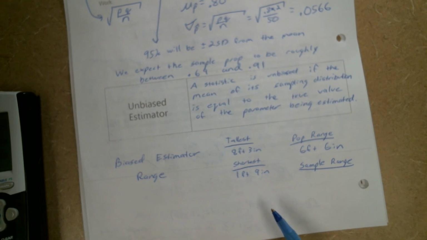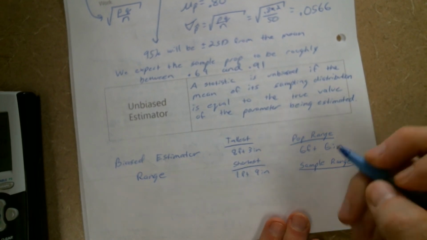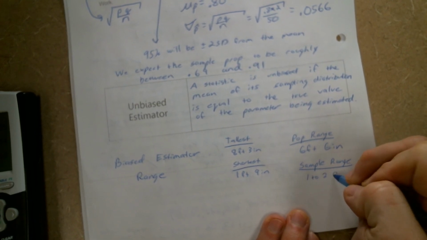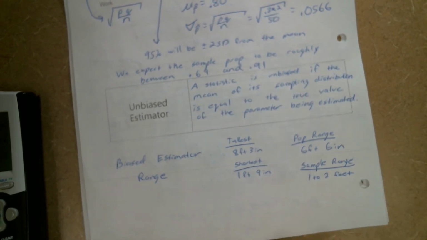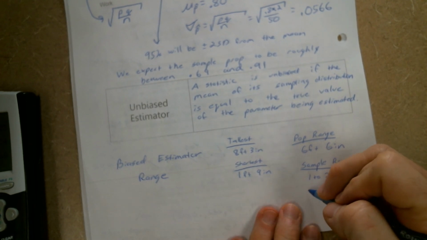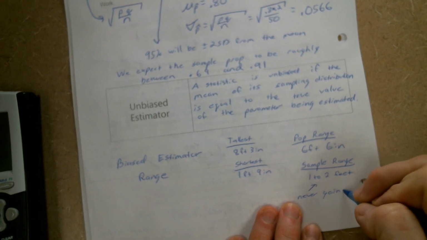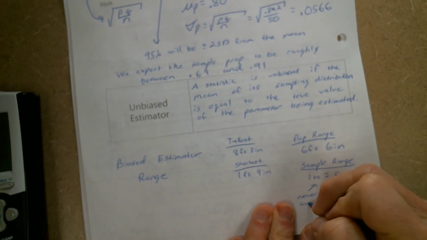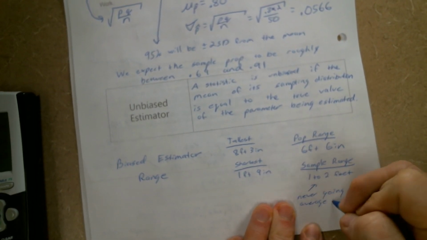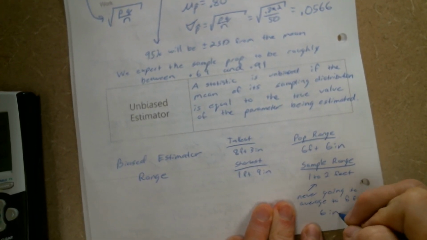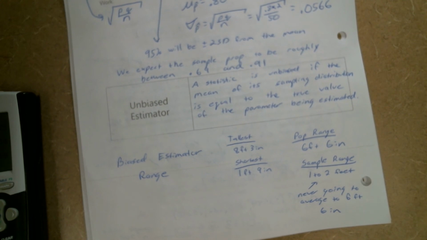I'm probably going to get much smaller ranges, like in the 1 to 2 feet range. So no matter how many samples I get, it's never going to average to 6 feet 6 inches. Range is a biased estimator.